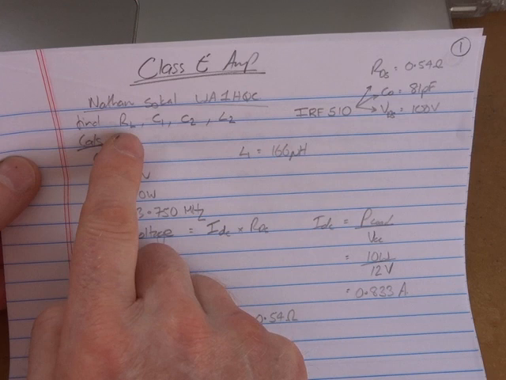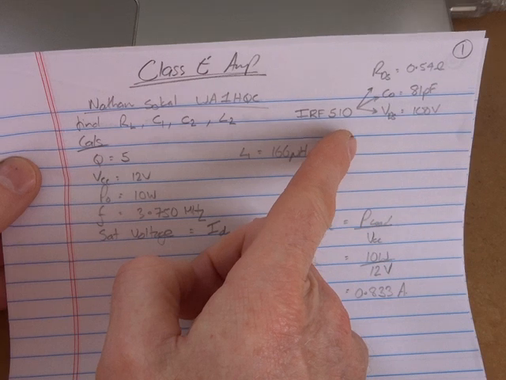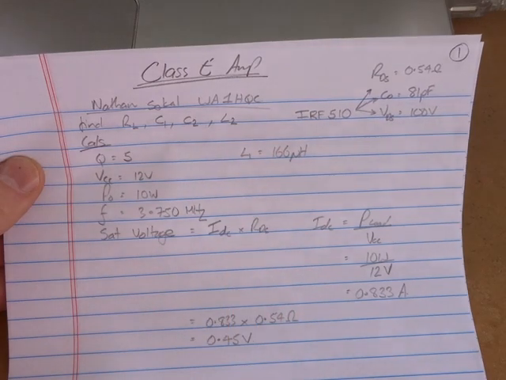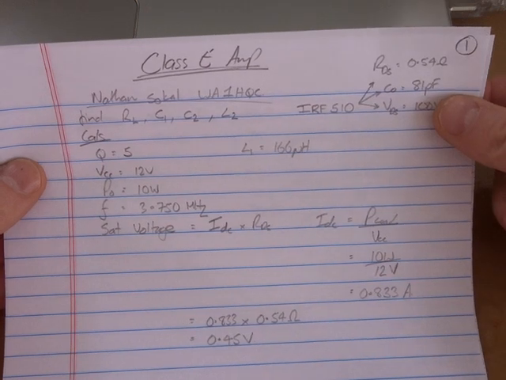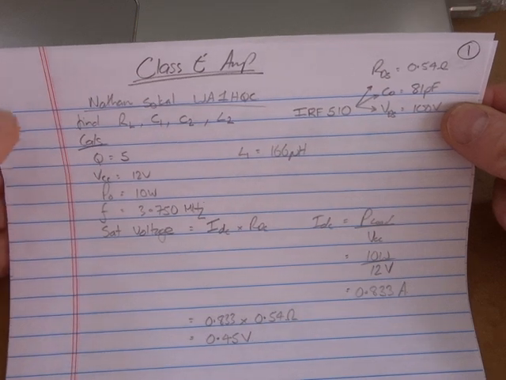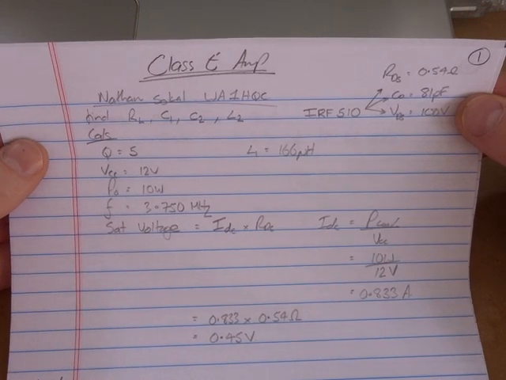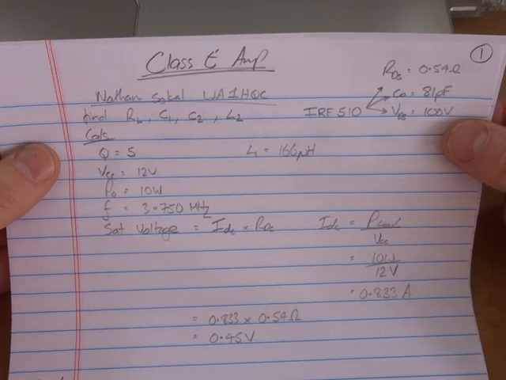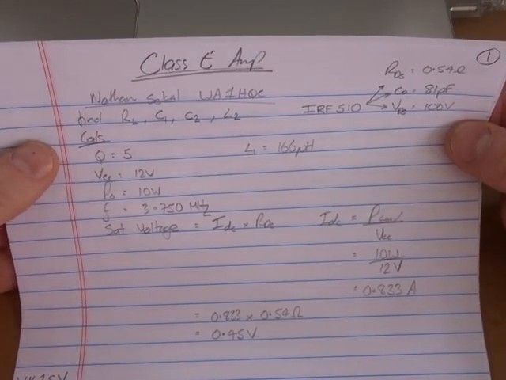Like I say, using those formulas you can find RL, C1, C2 and L2. I'm going to use an RF510 just for starters to see how that goes. The full-on resistance for that particular device when it's hard on is 0.54 ohms, which we'll need. The output capacitance is 81 picofarads. We need to know that because we need to take it into consideration when we look at the output capacitor C1. And its VDS maximum voltage is 100 volts, which is also needed to make sure we don't blow it up essentially.